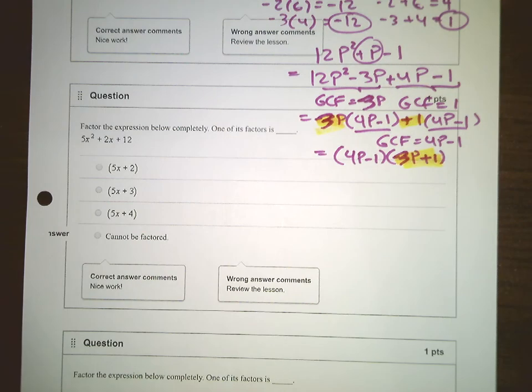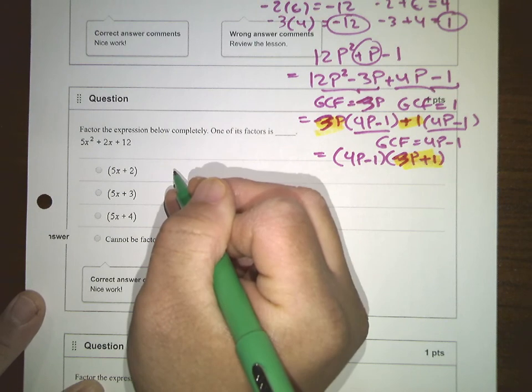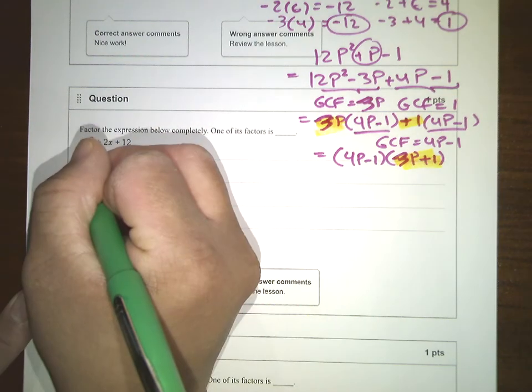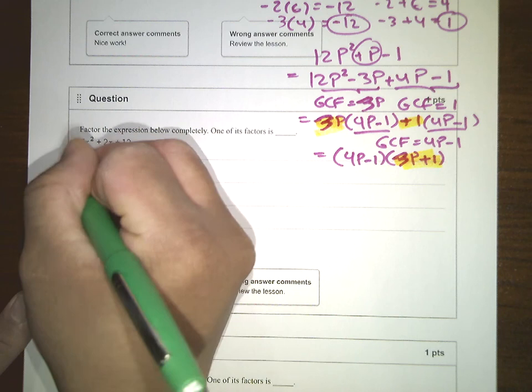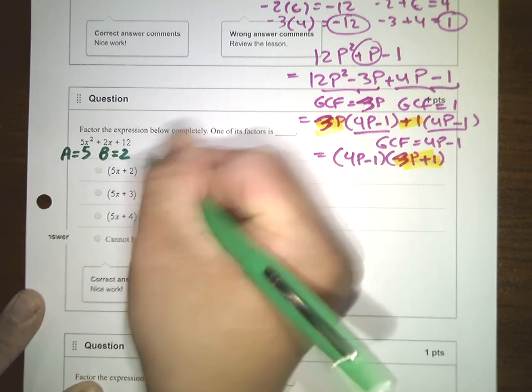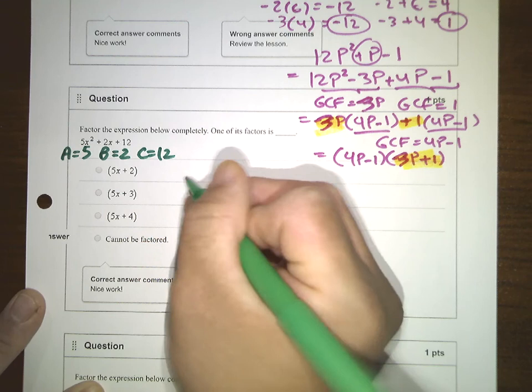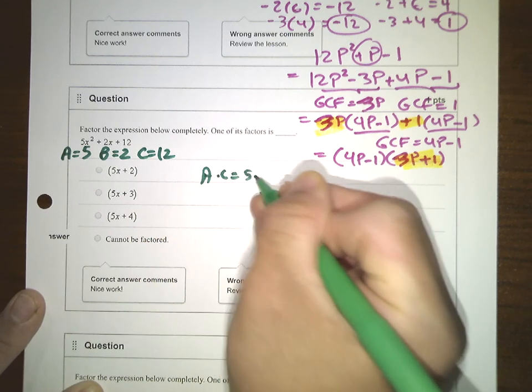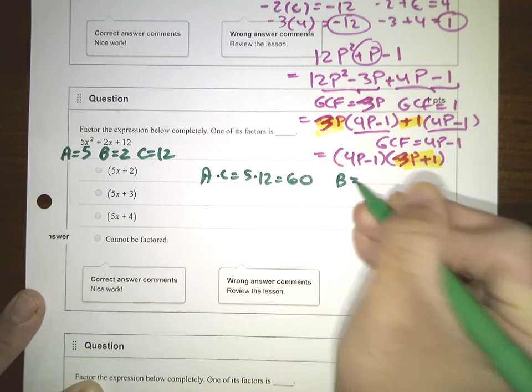Alright, so let's try another example, and this will be our last one, but this will hopefully seem repetitive at this point, meaning that you should be used to the pattern of using A times C. Alright, so factor the expression below completely. So we have 5x squared plus 2x plus 12. So A is 5, B is 2, C is 12. So A times C is 5 times 12, 60, and B is 2.